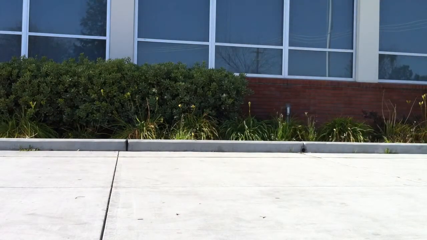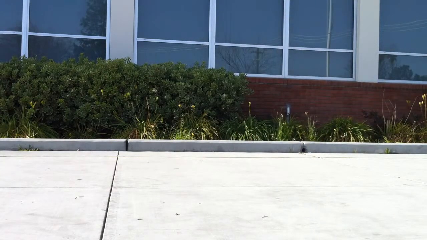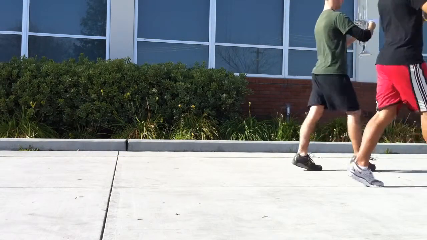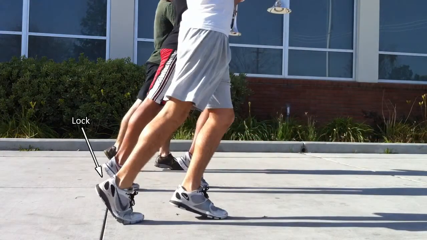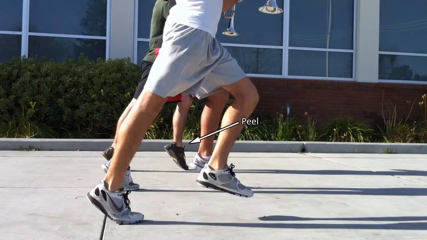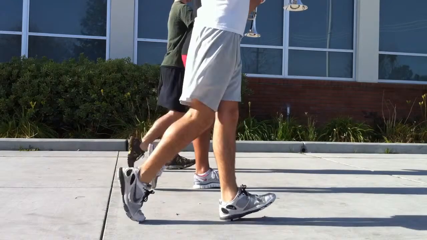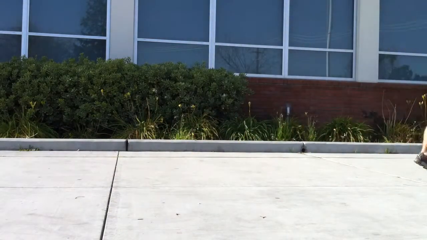Now let's go back and examine all of that again. Our phrase of great backward technique ends with a lock on count 8, then a peel on 8 and, and then a flex on count 1 as they push off, and then a peel, and up with the back foot. And let's watch all of that one more time, this time with no interruptions.